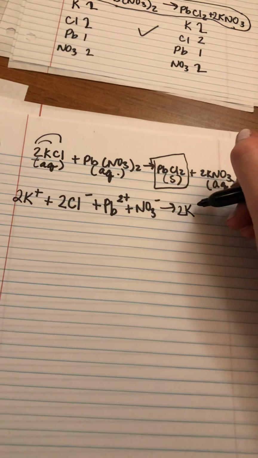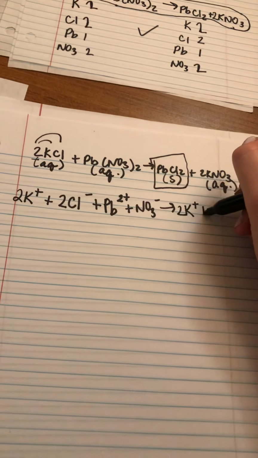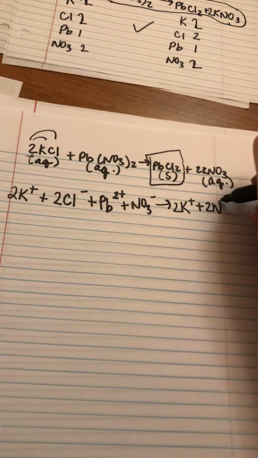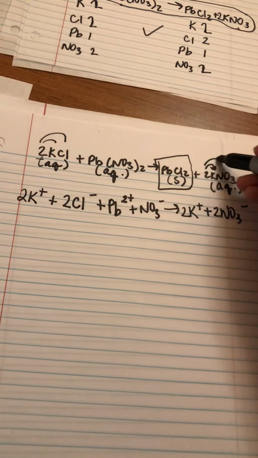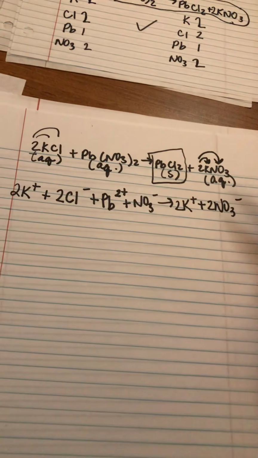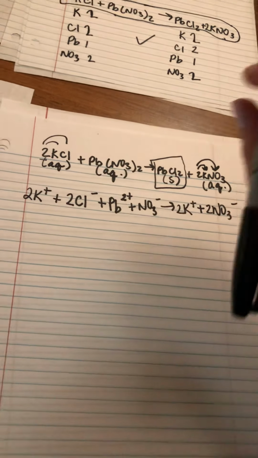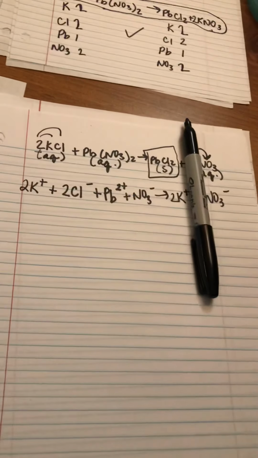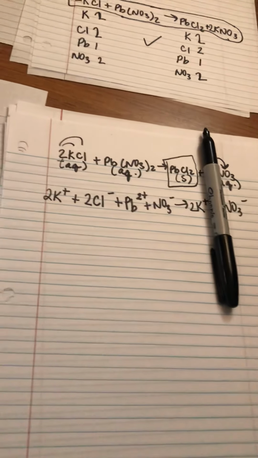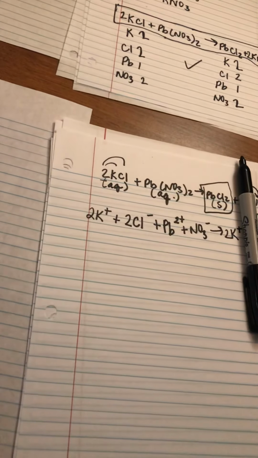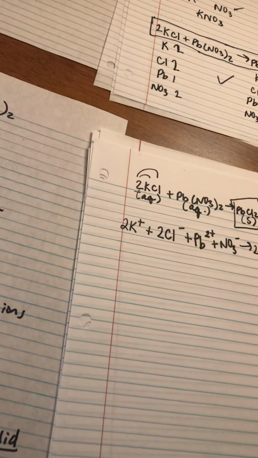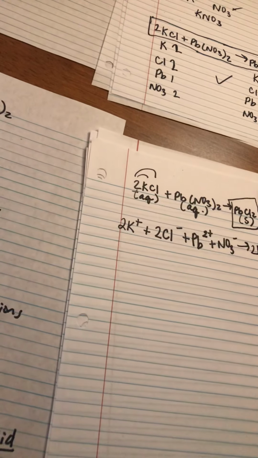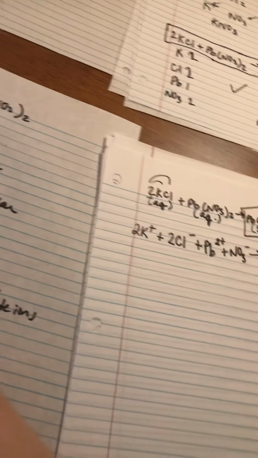Potassium plus charge plus 2 nitrate. And remember that 2 distributes to both of those. And I'm trying to remember if you put the solid, I know you put it in the net ion, total net.